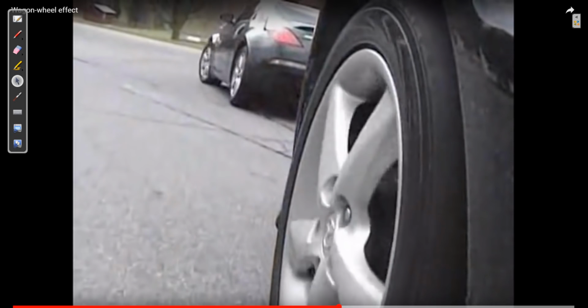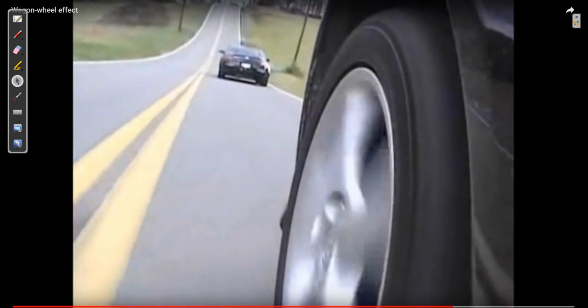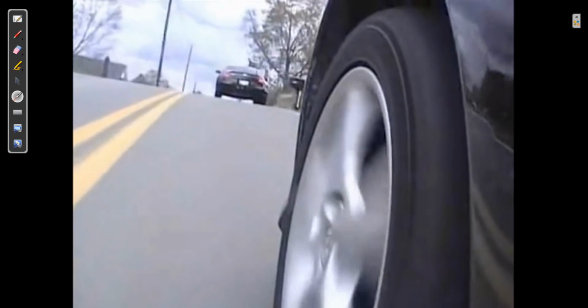Now when I play this, you may see that the wheel is going forward and it appears that the wheel is again coming backward, and it shuttles between the forward rotation and the backward rotation. You may observe here that the wheels sometimes go ahead, sometimes go back, and so on.